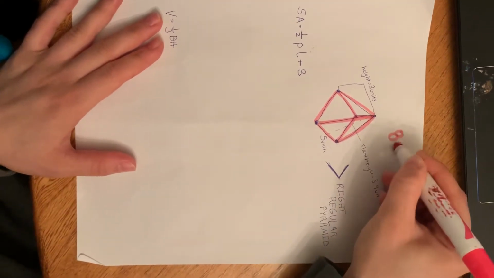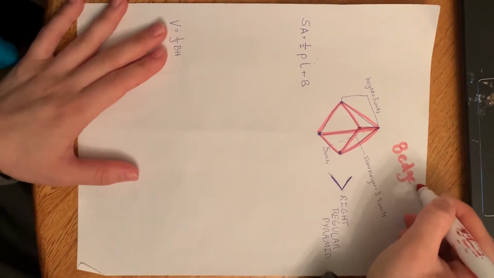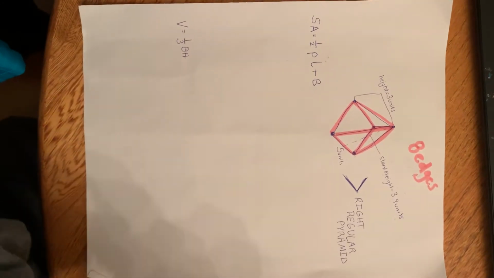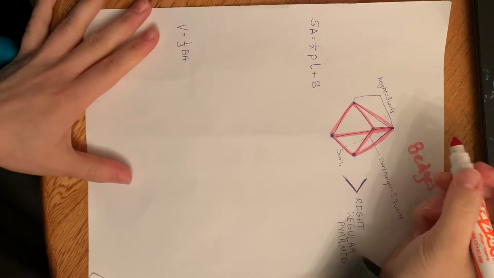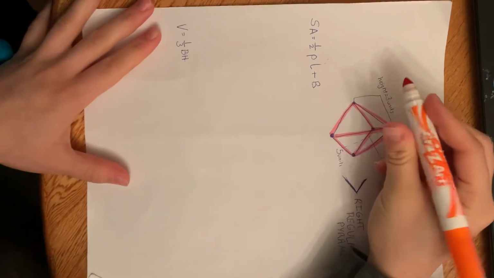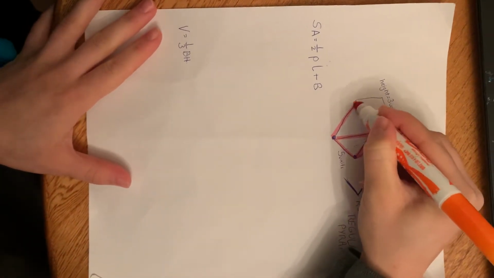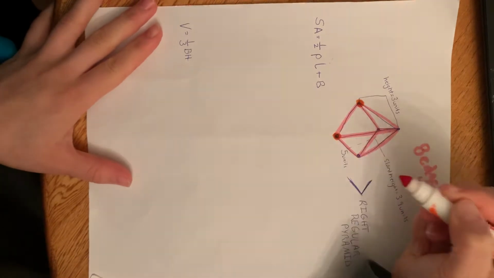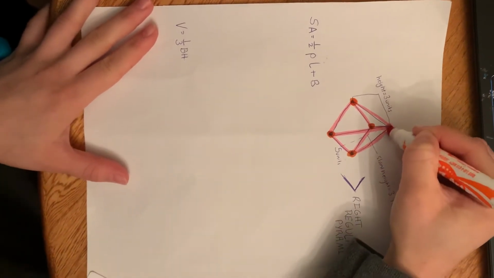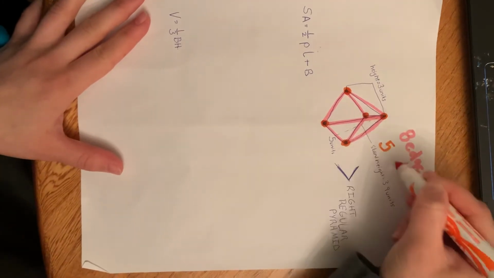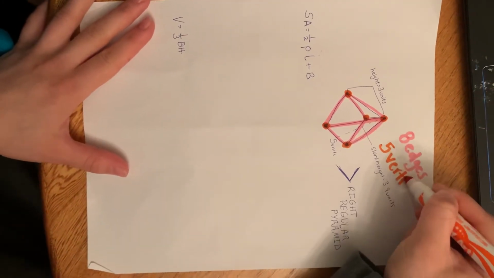So this pyramid has 8 edges. Now we can find the number of vertices this pyramid has, which is the points on this pyramid. There's a point here, 2 here, 3 here, 4 here, and 5 here, for a total of 5 vertices.